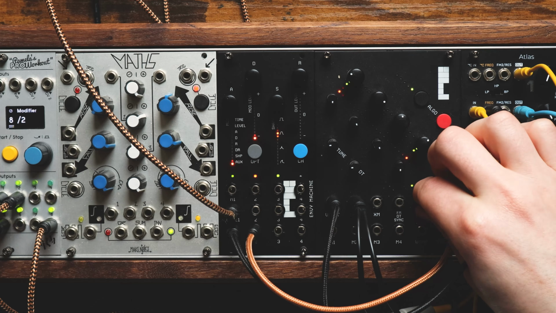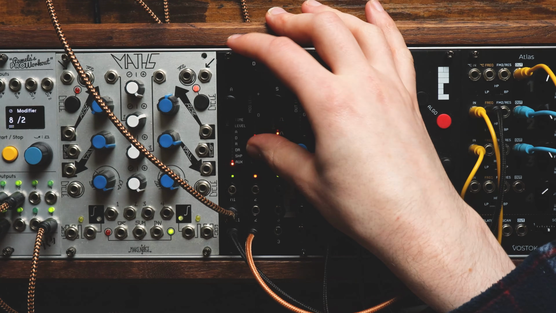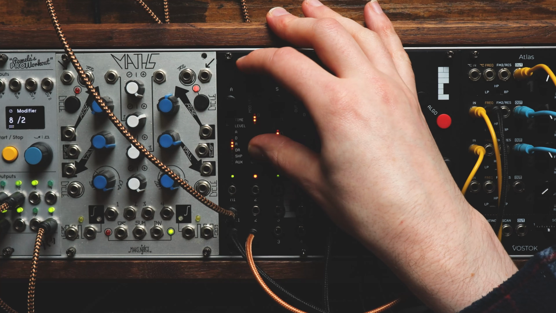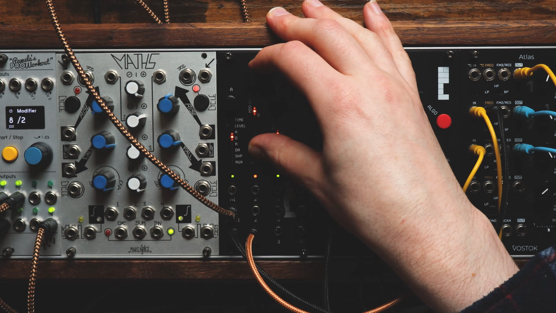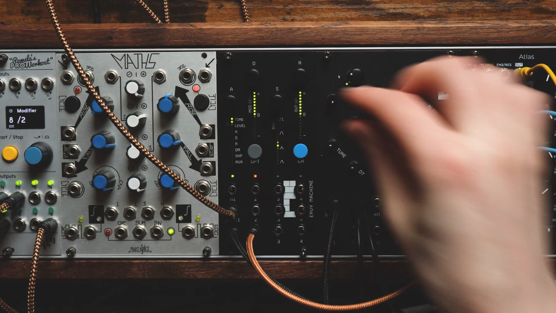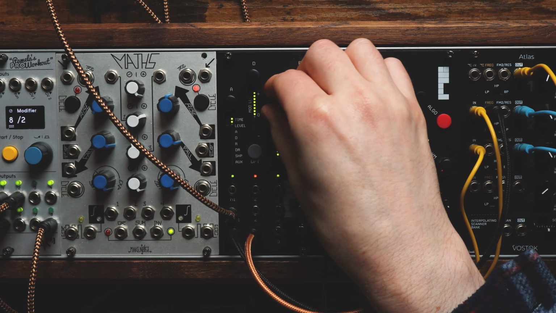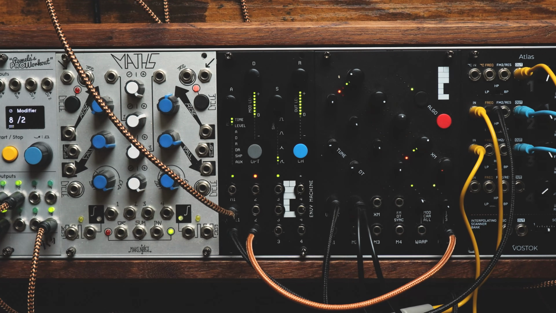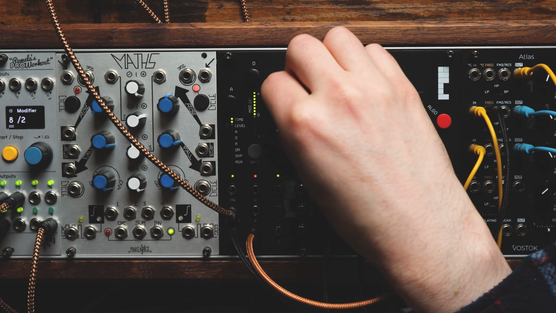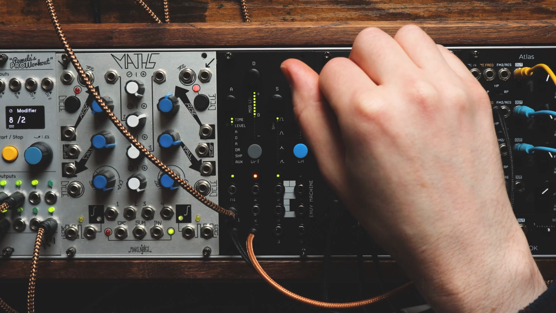And another cool trick here is if we hold option and move one of the controls, then they will both move together. And just like the envelope, we do have the shape control again. So there really is a lot of control over the shape of the LFO. There's our square wave.